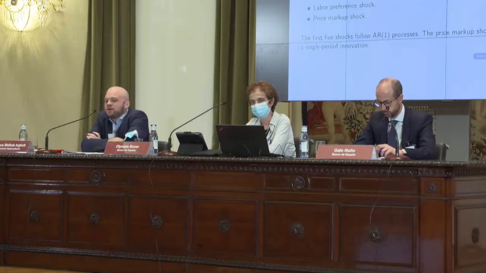There are also going to be 6 structural shocks. So there's an intertemporal preference shock that shifts consumption behavior. Then there's a housing preference shock that shifts housing demand. Then there's the DTI shock that I talked about before that shifts the DTI limit. There's a technology shock, and there's a labor preference shock that shifts labor supply. And then there's a price markup shock that shifts price inflation.